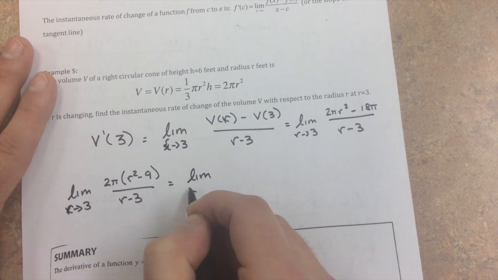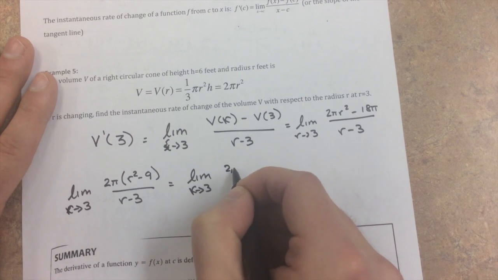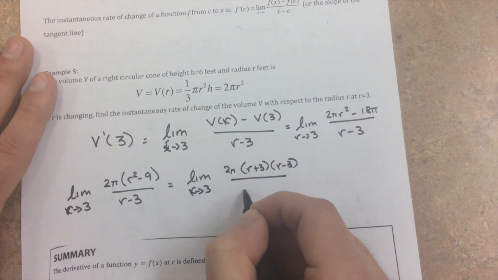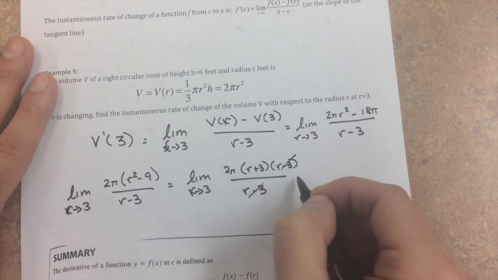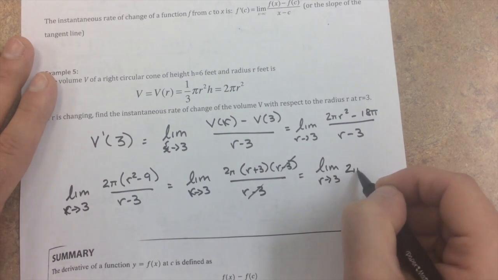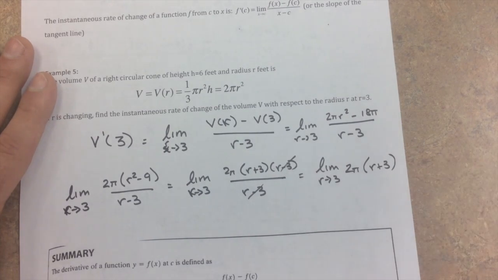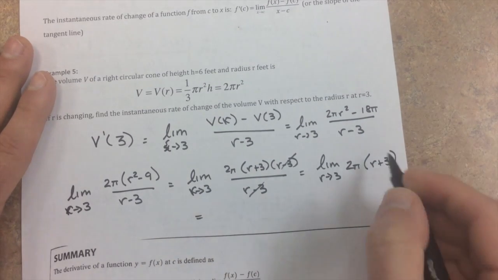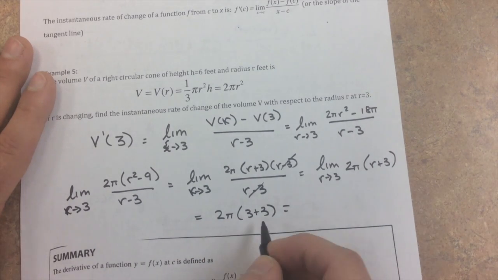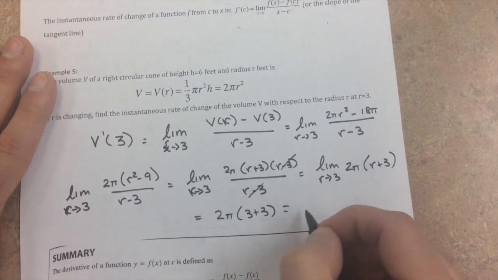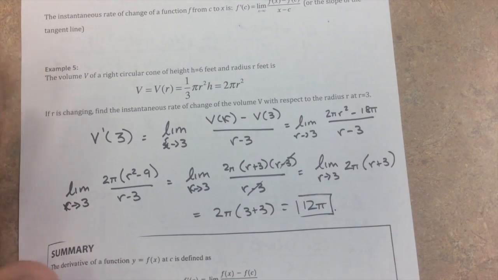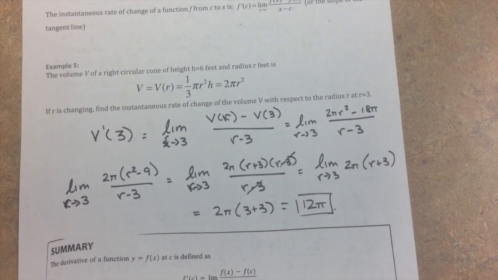So a couple more steps. R approaches 3. 2 pi on top, r plus 3, r minus 3 over r minus 3. Those cancel. So that leaves us with the limit as r approaches 3 of 2 pi times r plus 3, which just leaves us with, if I plug in 3, it's 2 pi times 3 plus 3, that's 6. 6 times 2 is 12 pi. So at 3, the volume is changing by 12 pi.